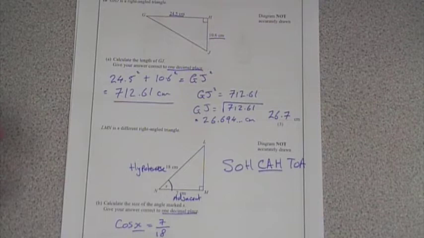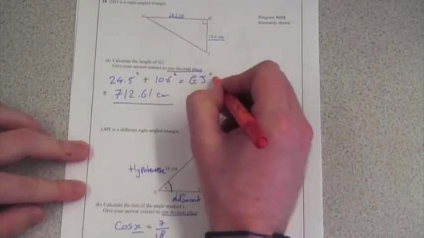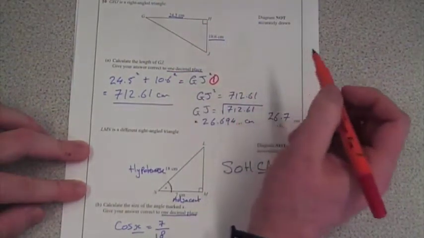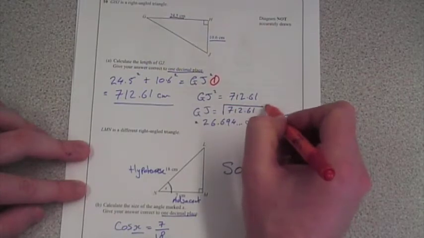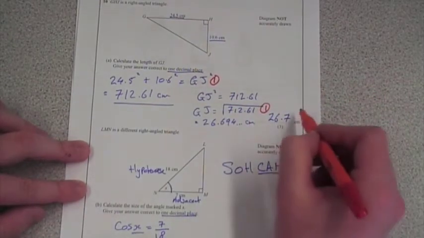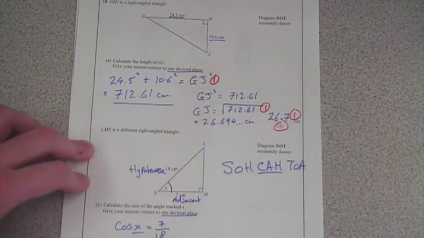The marking scheme for this question for part A is you get 1 mark for squaring both sides and adding them. You get 1 mark for finding the square root, and then you get 1 mark for rounding to one decimal place, giving you 3 marks altogether.